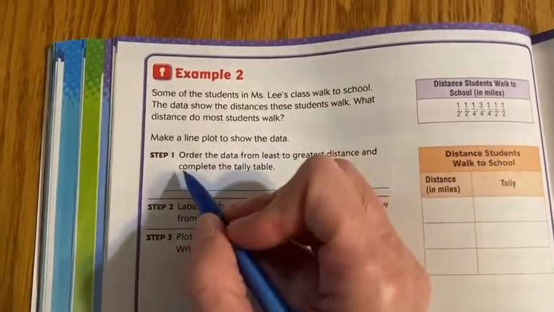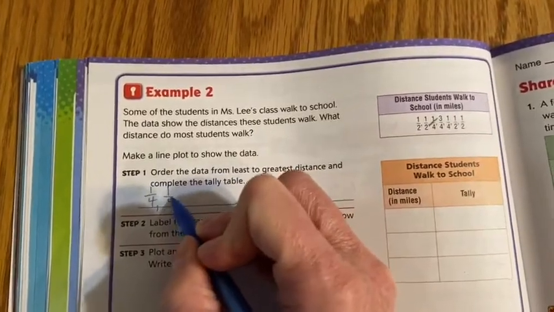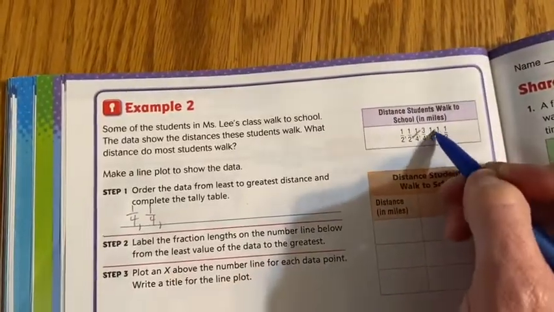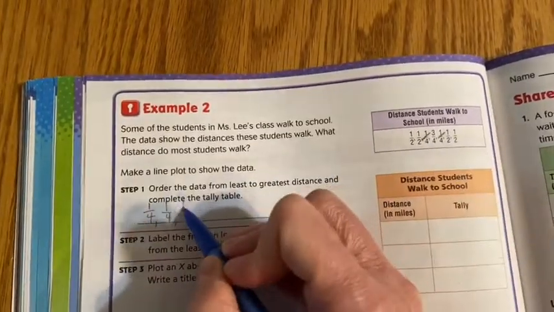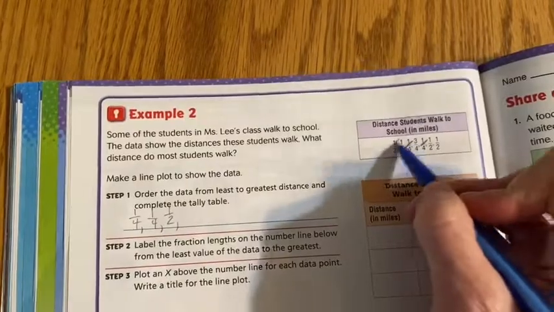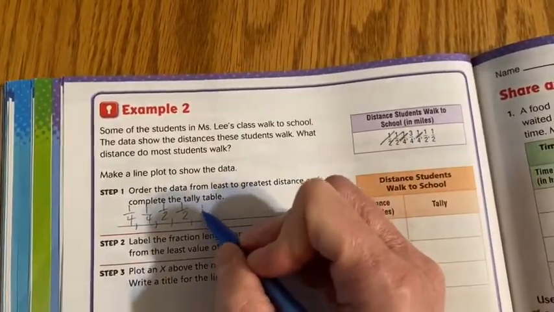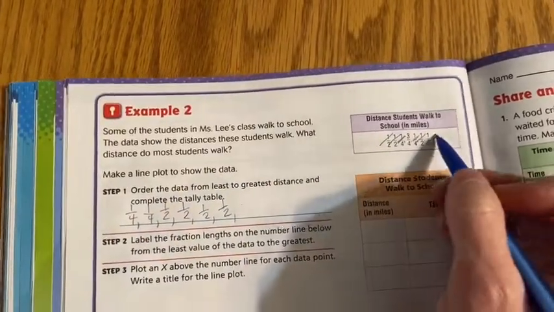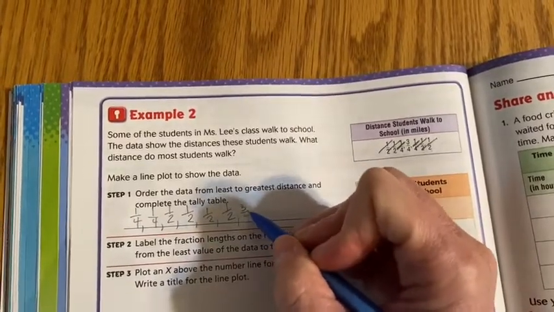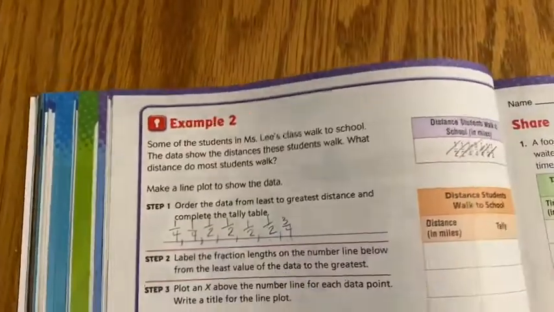So 1/4 is our smallest. So I like to cross it off when I use it. We have another 1/4. Cross it off. And then we have a half, 1/2, 1/2, 1/2, 1/2. And 3/4. 1, 2, 3, 4, 5, 6, 7 different fractions.